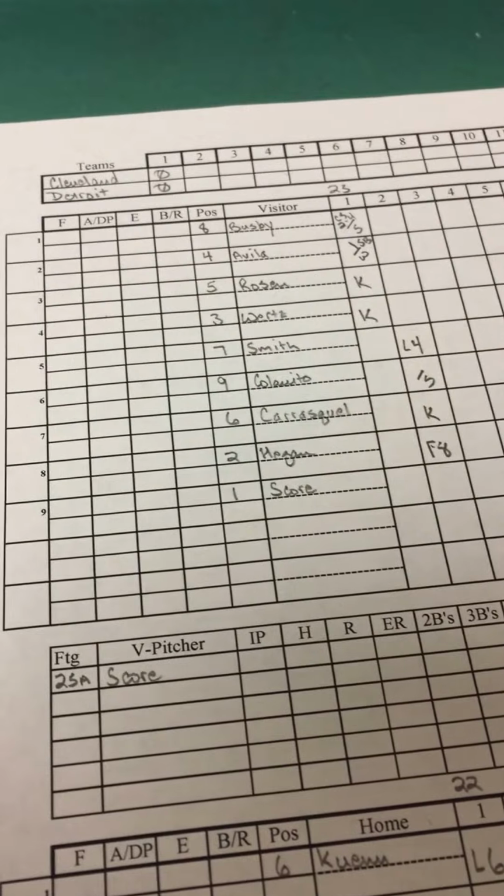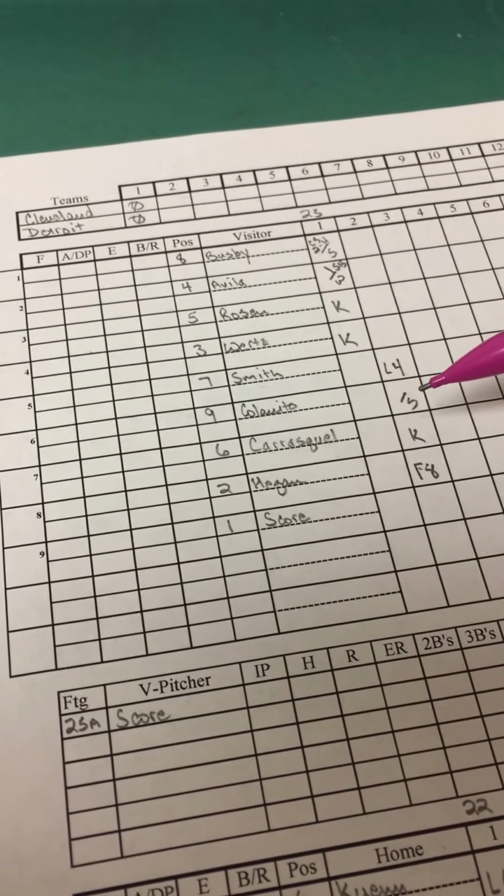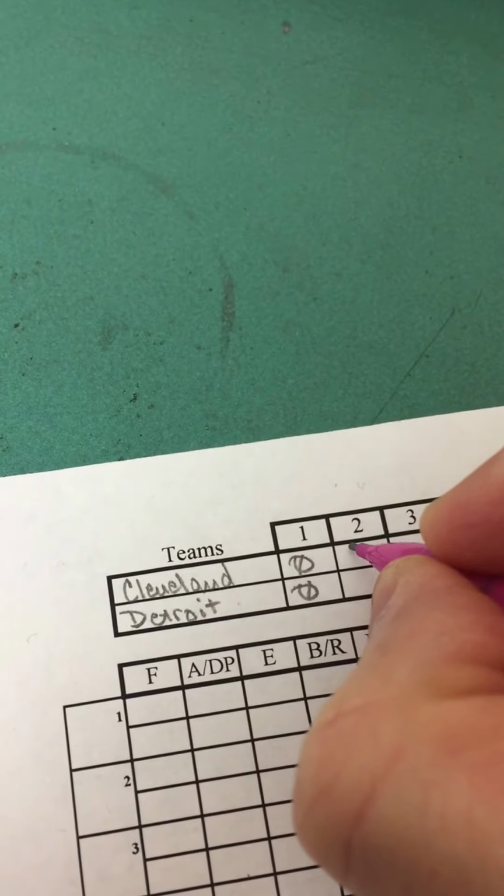We had just finished with Jim Hegan flying out to center, so calculating the fatigue is pretty easy there. It's just going to be 3 off of the 23, so he's down to a 20. And the Tribe gets 0 runs in the top of the second.